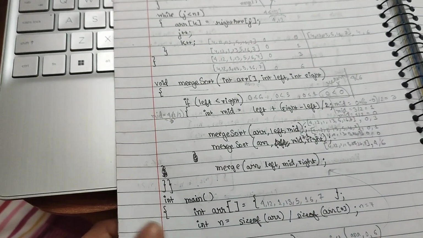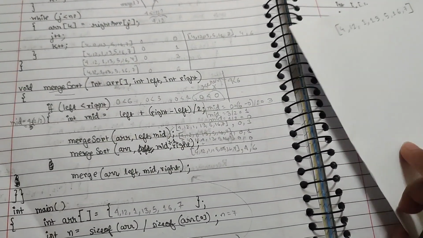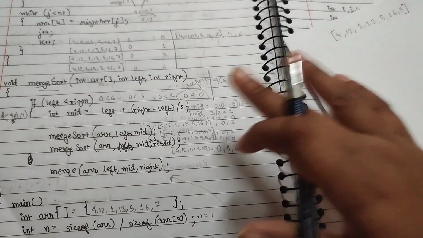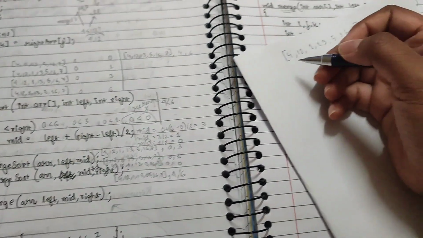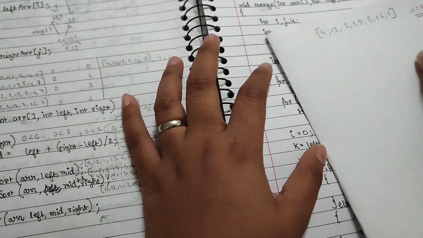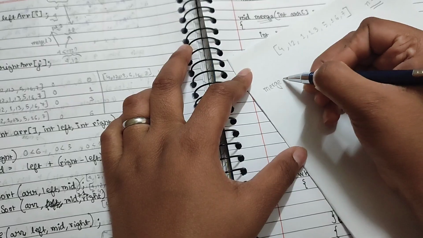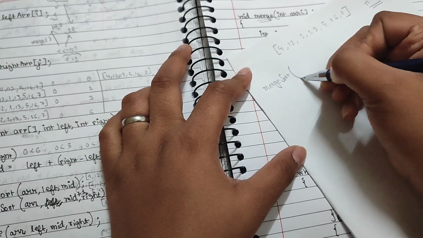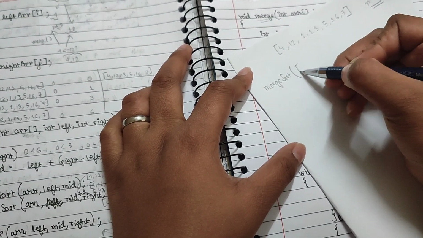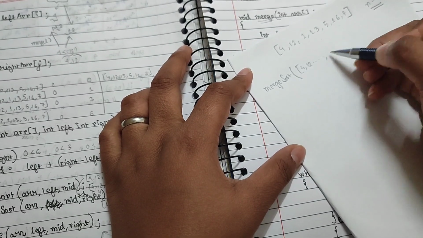Now how do I make this visible? Okay, so it calls the merge sort function, right? So what we are essentially calling is merge sort. Then we are passing this array, this entire array.